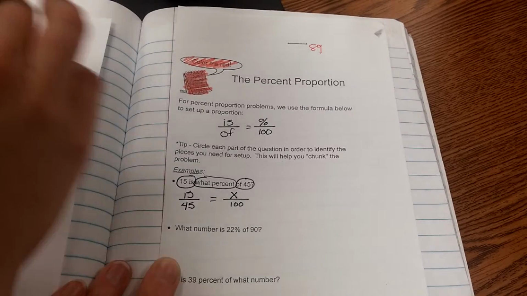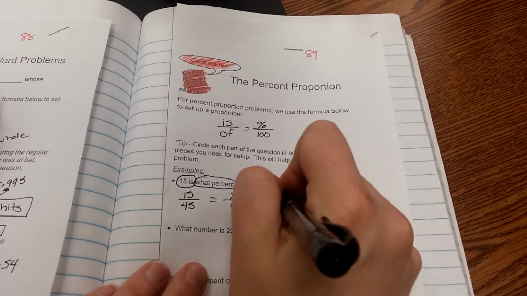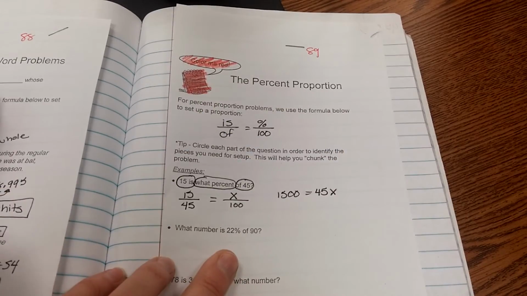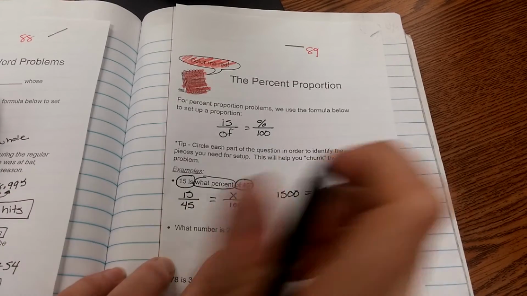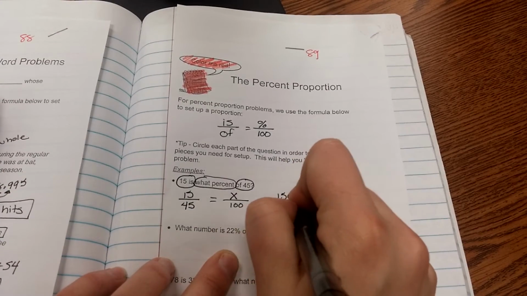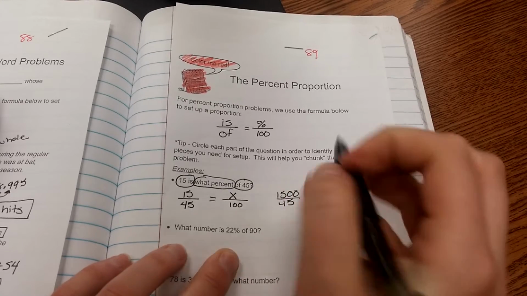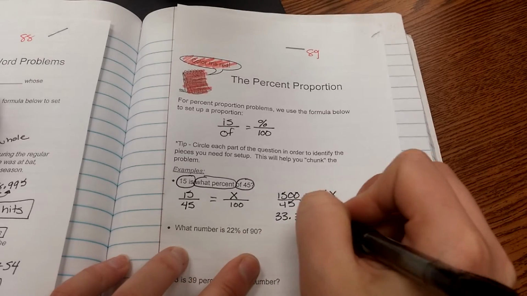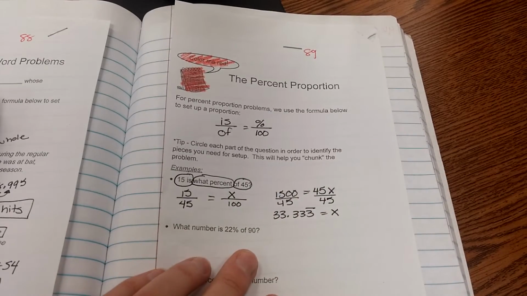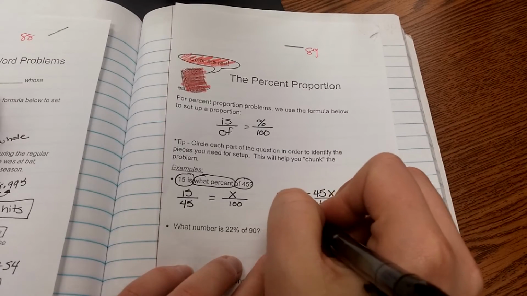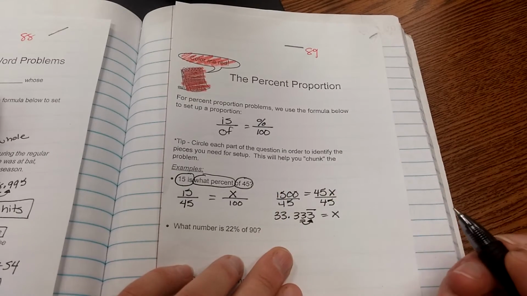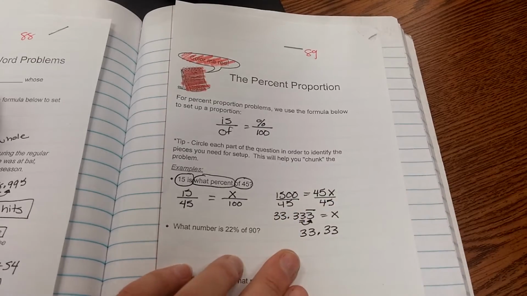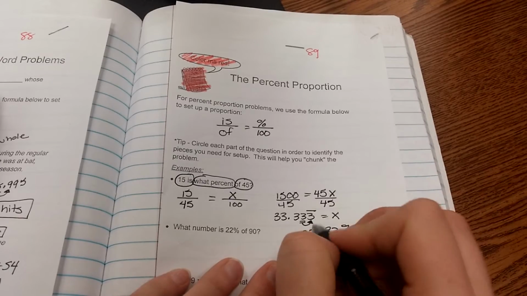So in order to solve, you would again cross multiply. 15 times 100 is 1,500, is equal to 45x. 1,500 divided by 45 on both sides. And I end up with 33.333, repeating forever, is equal to x. Let's round to the nearest hundredth today. So at the hundredths place, and I look 1 to the right, it's a 3. So my final answer would be 33.33. And we're looking for the percent, so we want to make sure we include a percent symbol.